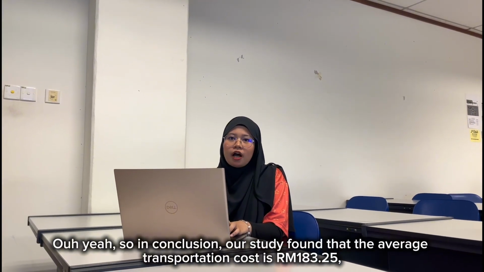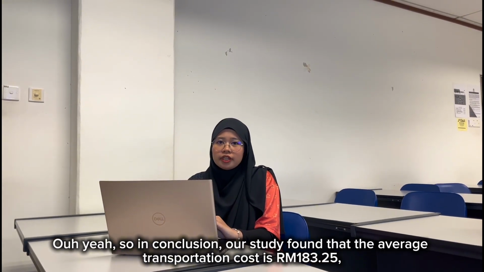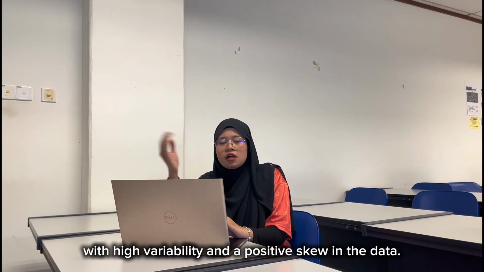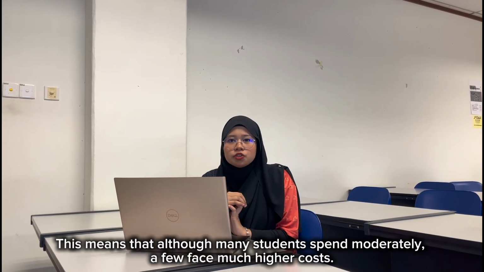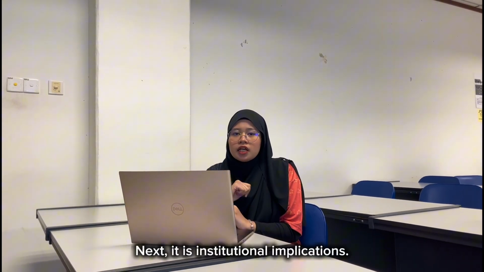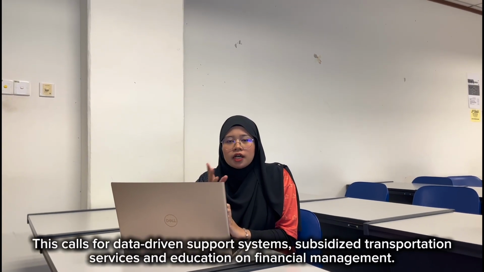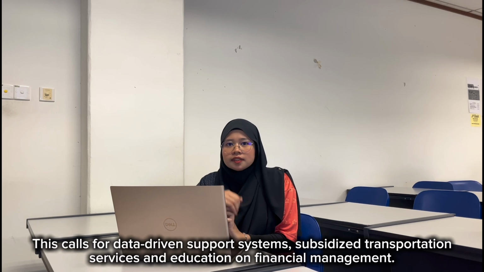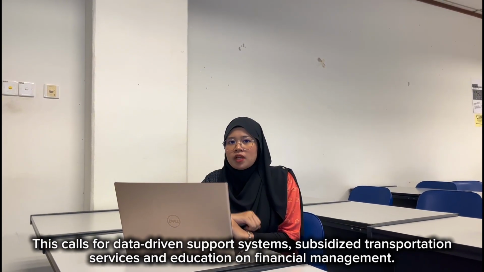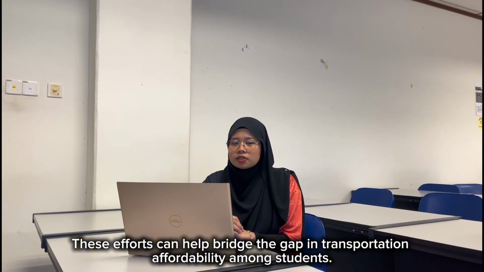So in conclusion, our study found that the average transportation cost is 183 ringgit and 25 cents with high variability and a positive skew in the data. This means that although many students spend moderately, a few face much higher cost. Next, it is the institutional implications. This calls for data-driven support systems, subsidized transportation services, and also education on financial management. These efforts can help bridge the gap in transportation affordability among students.